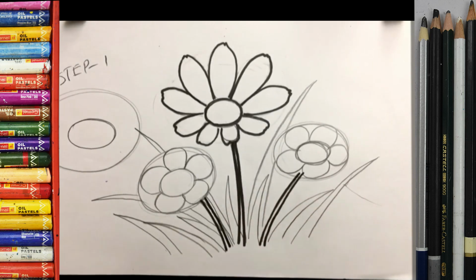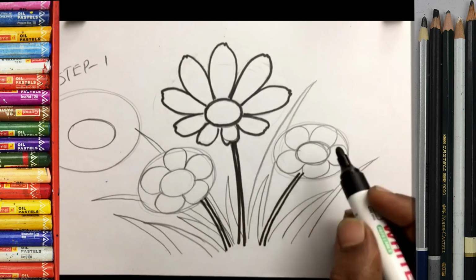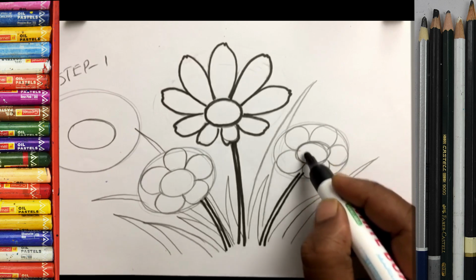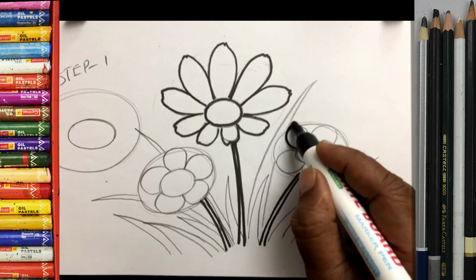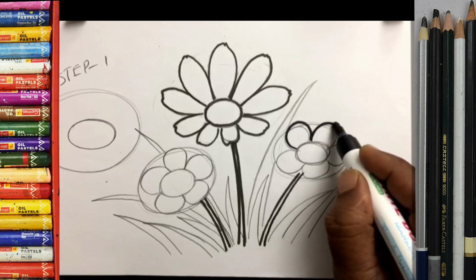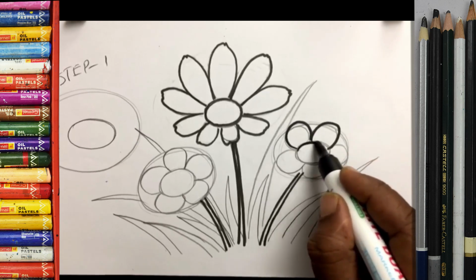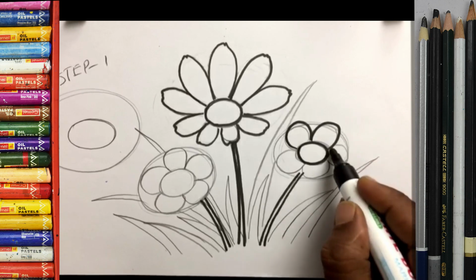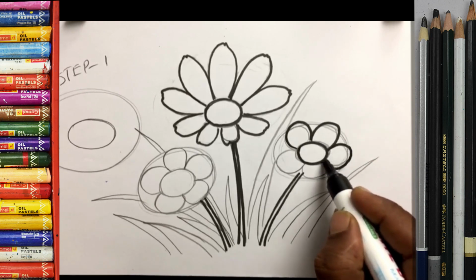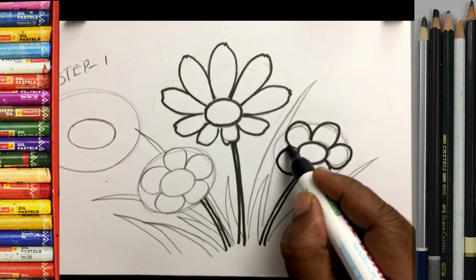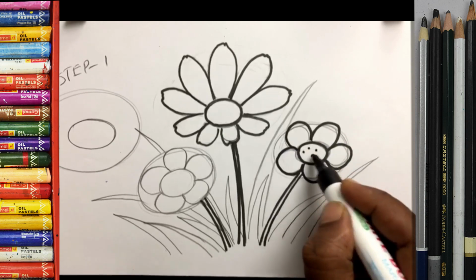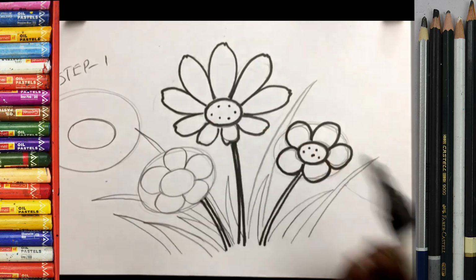And the flower: first a small inside circle and then this circle. Okay, like this.